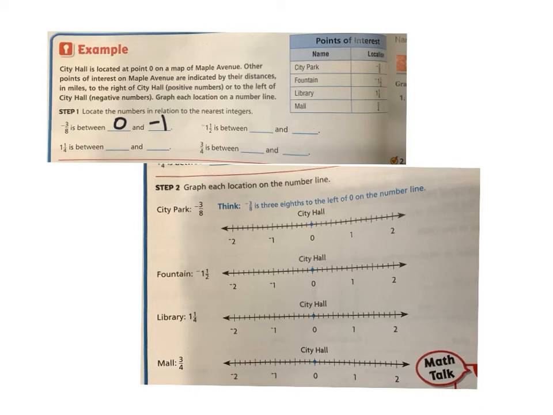So again, 3/8, I'm looking at its denominator. That means broken into 8 equal pieces. Well, let's see what they've broken it into. 1, 2, 3, 4, 5, 6, 7, 8. Well, that's nice. I needed it broken into 8 equal pieces. And of those 8 equal pieces, I'm crossing over 3 of them. 1, 2, 3, mark it. That's how far City Park will be from City Hall to the left of it. Let's look at the next one.